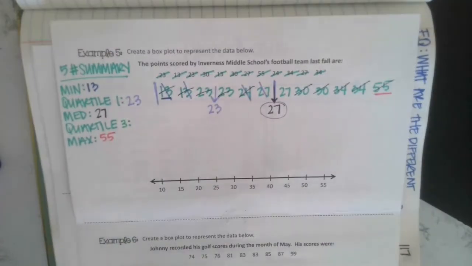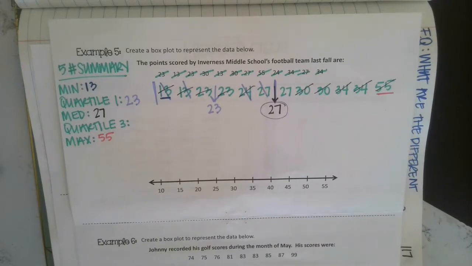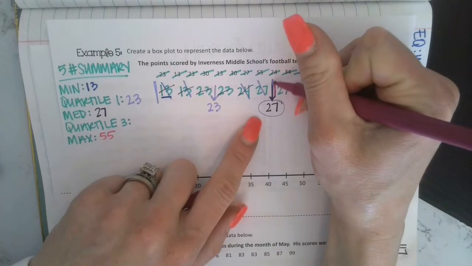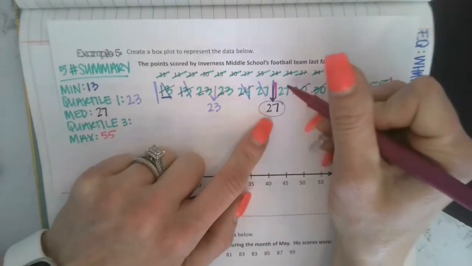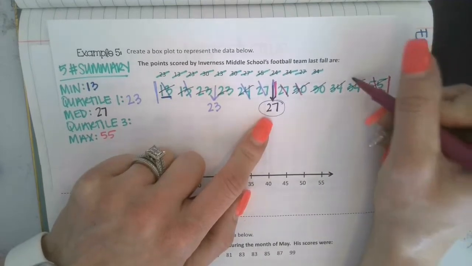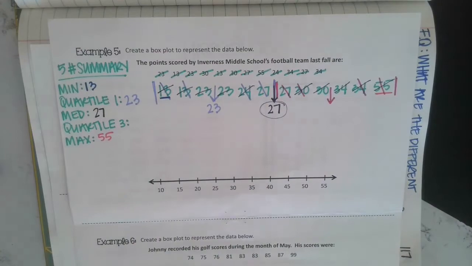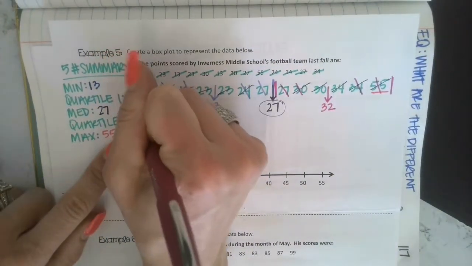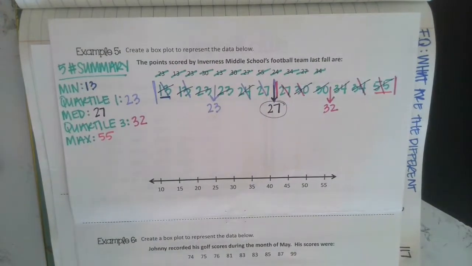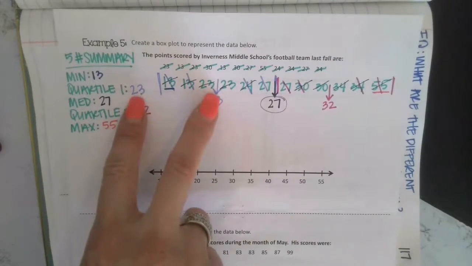I'm going to show you how to do this on Desmos, but by hand it looks like this. And then lastly, my other is this side here. So we're at 1 2, 1 2. My middle is in between 30 and 34, which happens to be 32. So that's my quartile 3. Again, it's the middle of the two sections.